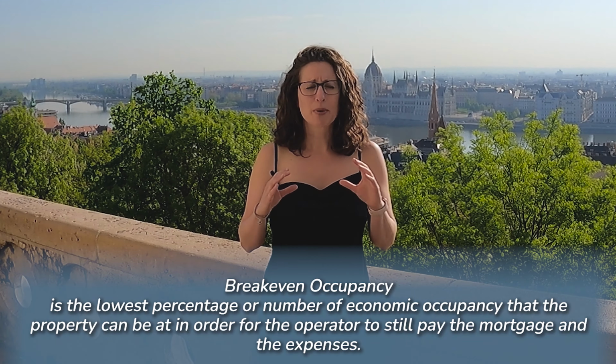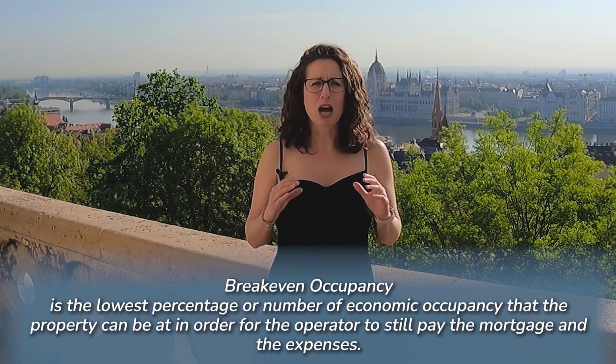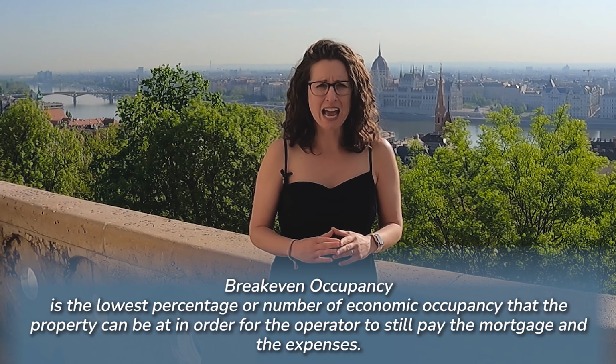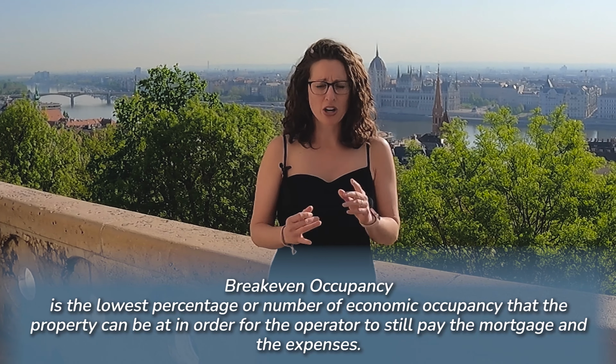So when you're thinking about investing in a deal, you want to make sure that in the investment summary or during the webinar, the operator talks about the break-even occupancy. That is the lowest percentage or number of economic occupancy that the property can be at in order for the operator to still pay the mortgage and the expenses.